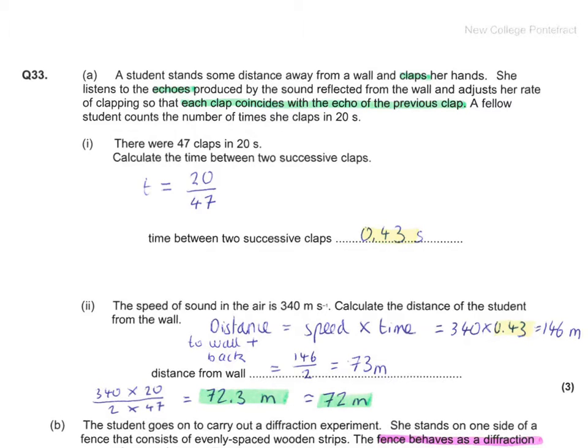This is the Waves Homework Booklet question 33. We've got a student standing some distance away from a wall, clapping her hands. She listens to the echoes produced by the sound reflected from the wall and adjusts her rate of clapping so that each clap coincides with the echo from the previous clap.